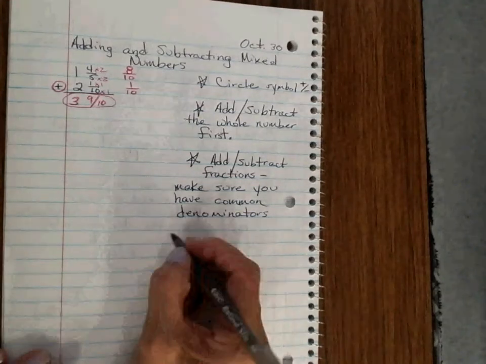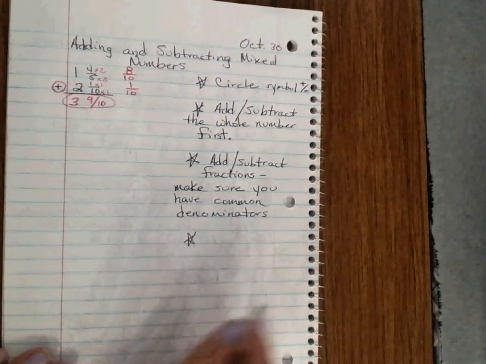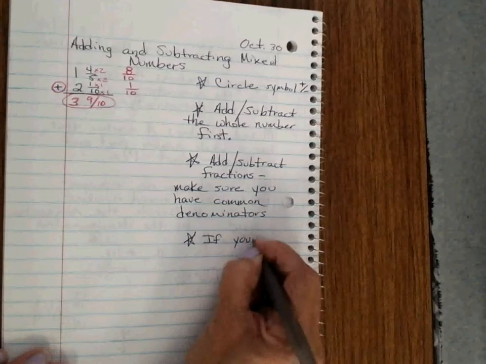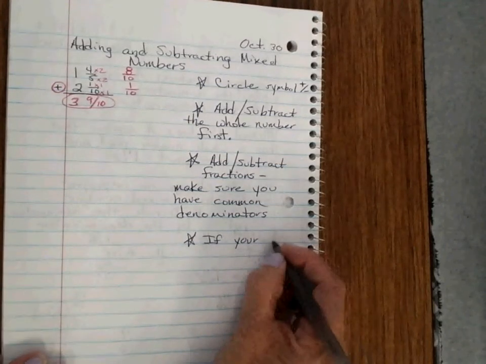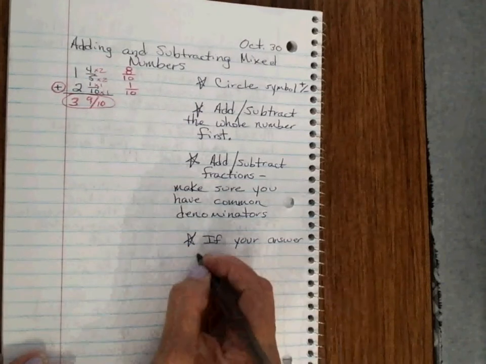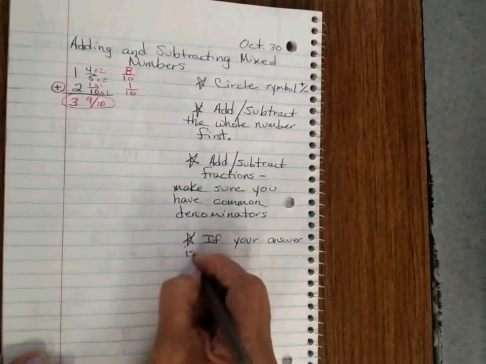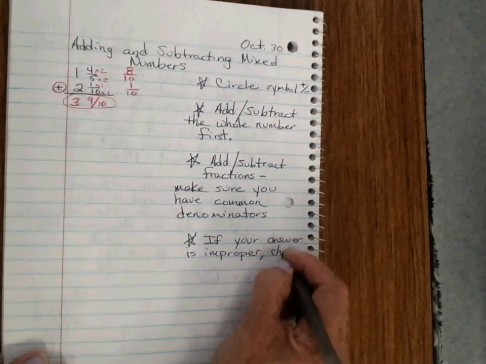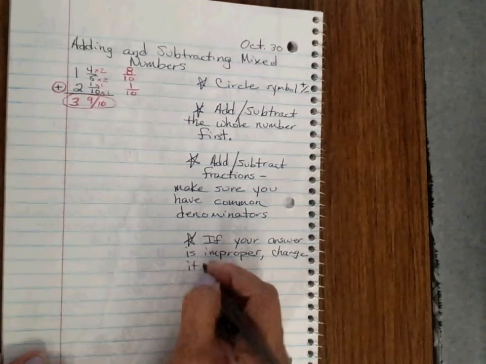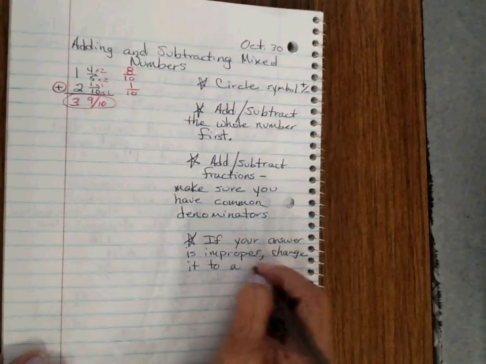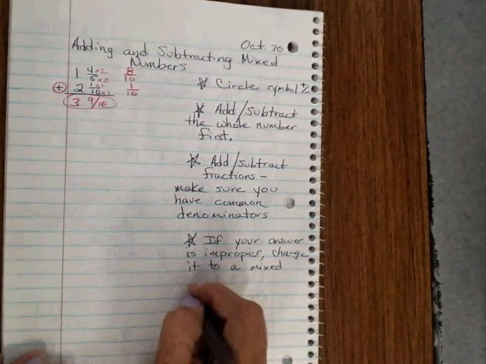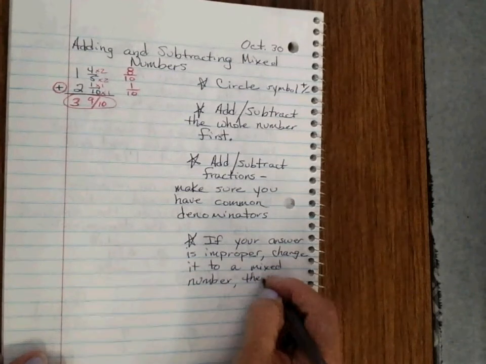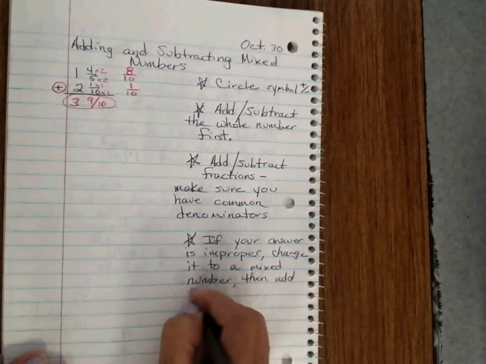Okay, moving back to math. Now remember, if your answer is improper, so if that fraction, your answer is improper, change it to a mixed number, then add to the whole numbers.